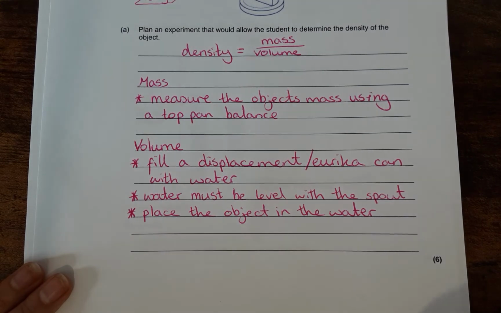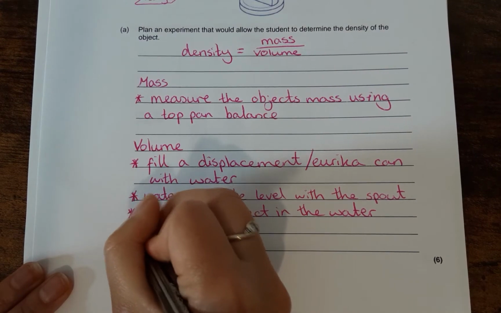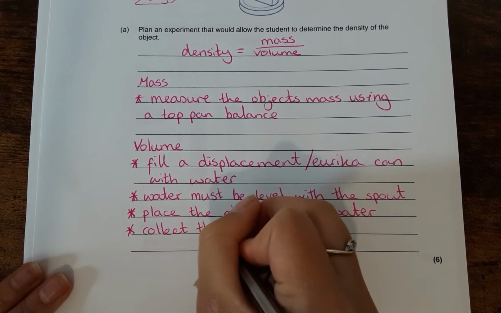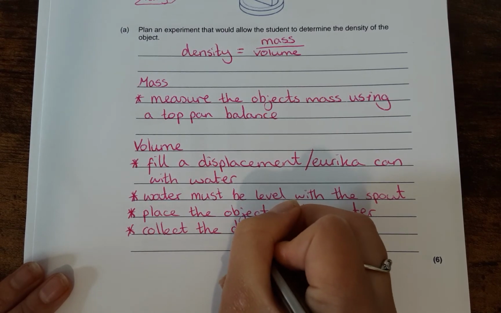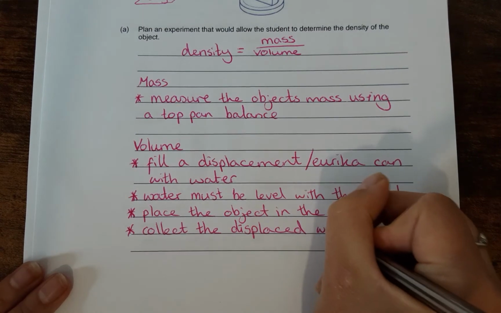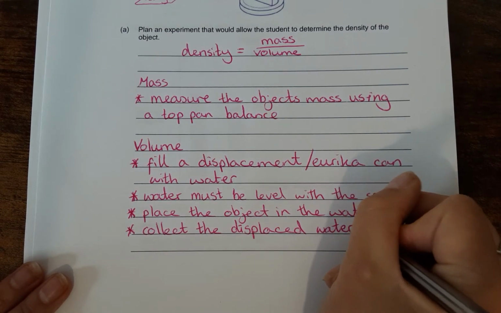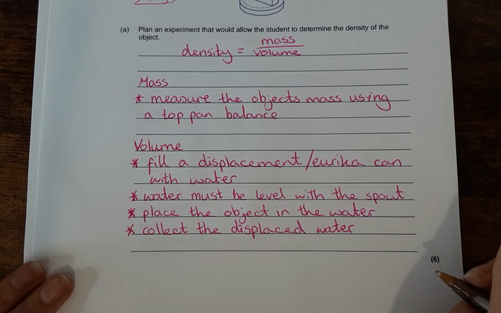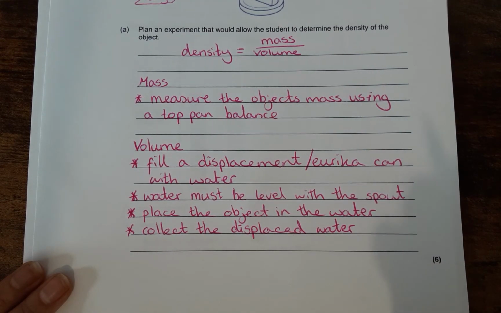We then will see some of the water running out of the tube, and we need to make sure that we don't lose any of that. So we are going to collect the displaced water. Displaced is a really good word to use. Okay, so if you can get that keyword in there, we'll show the examiner that you know what you're talking about. The displaced water is the amount of water that the object has shifted or moved out of the way.